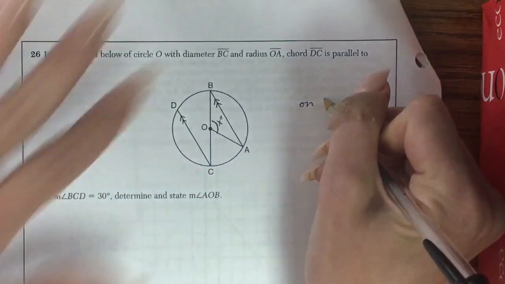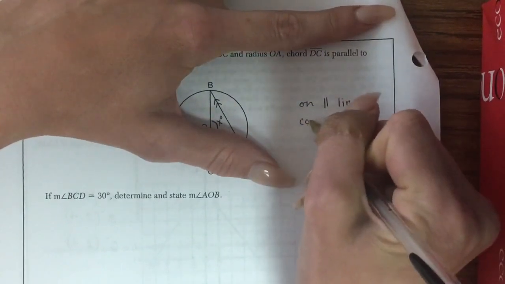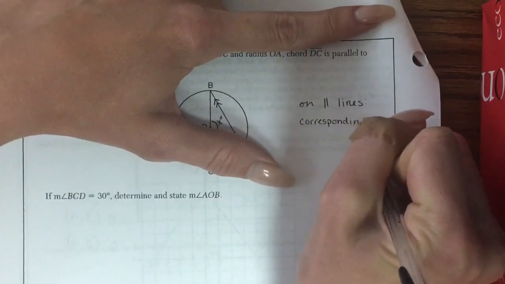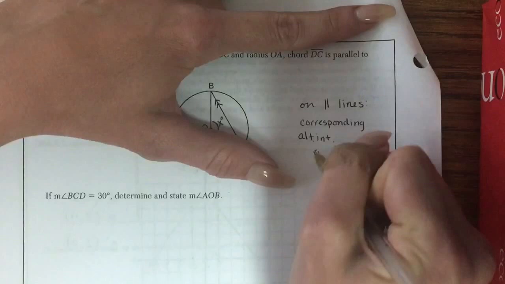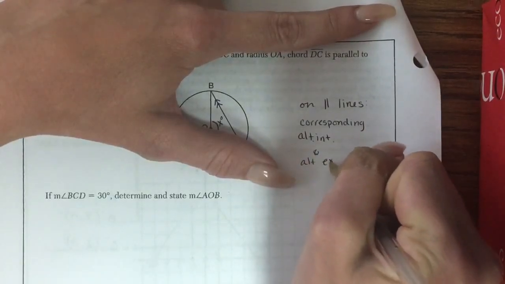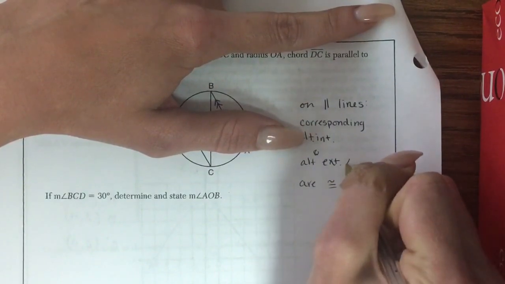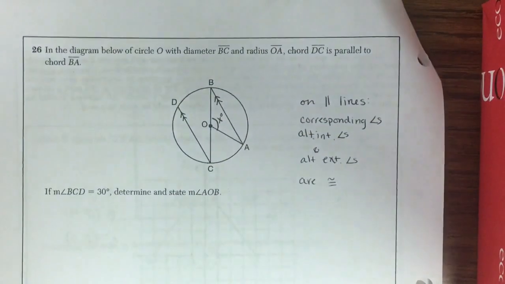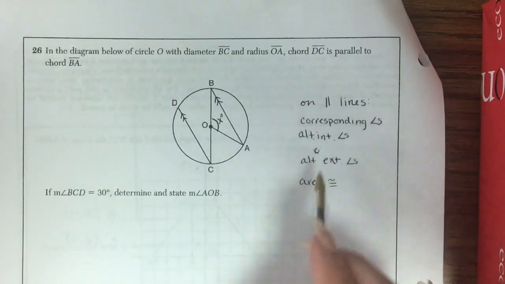So on parallel lines, corresponding, alternate interior and alternate exterior angles are congruent. So they're probably telling us that we have parallel lines in a way to try to give us a hint about one of these angle pairs.